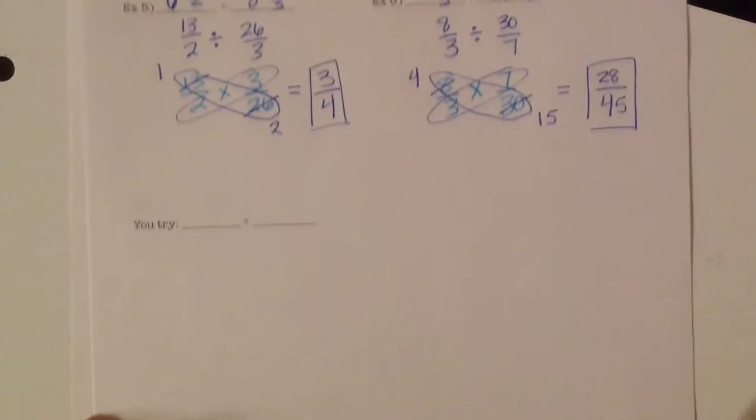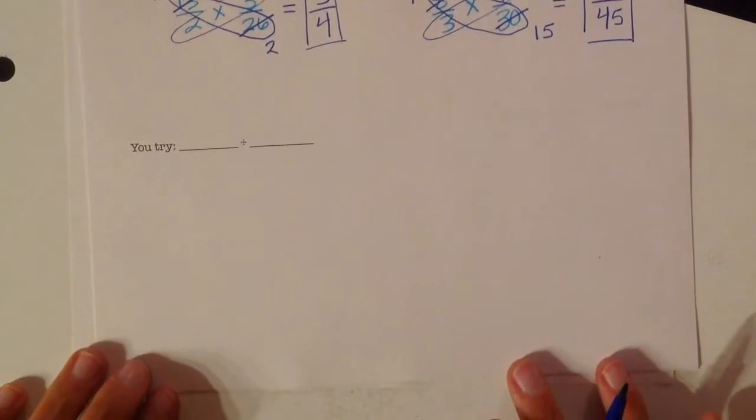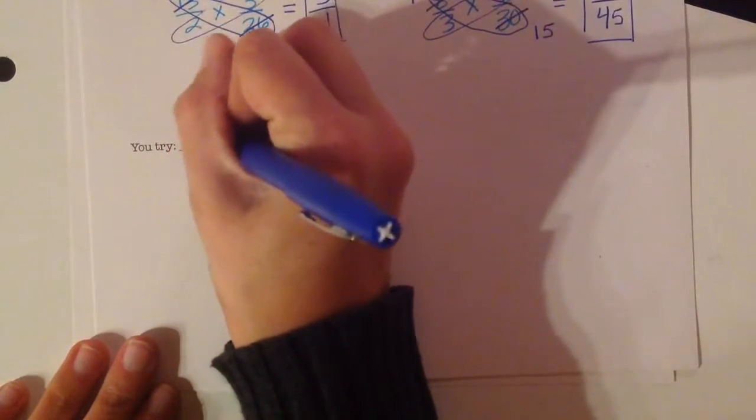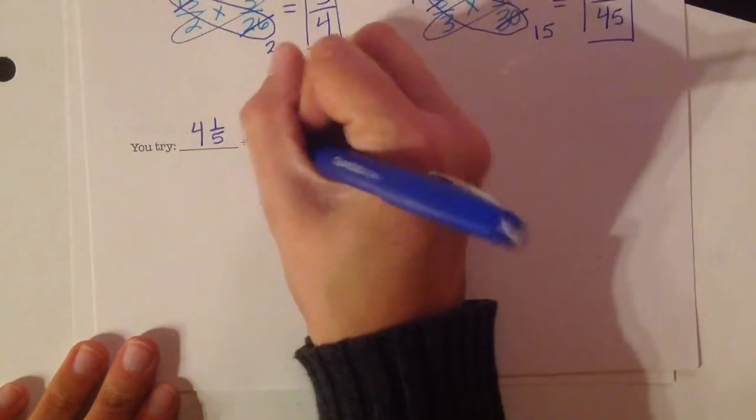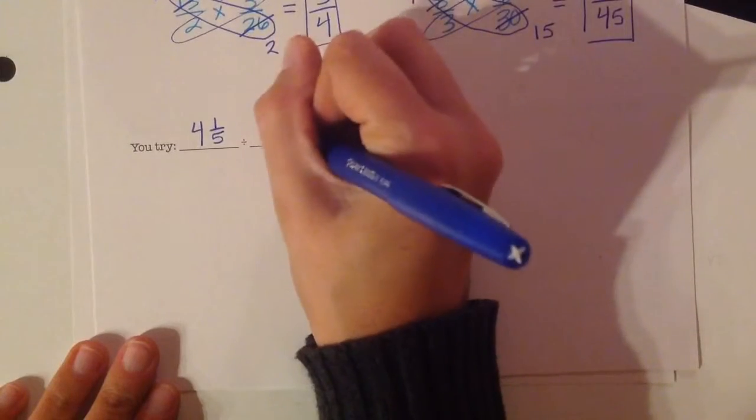So one last problem that I would like you to try on your own and then get checked. Got 4 1/5 divided by 6 3/10.